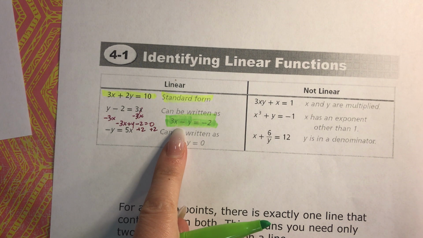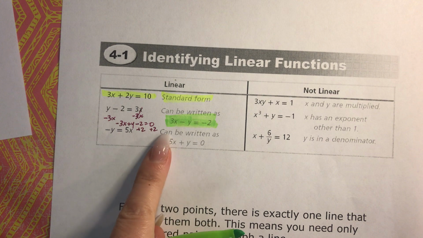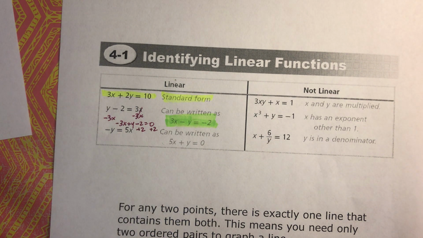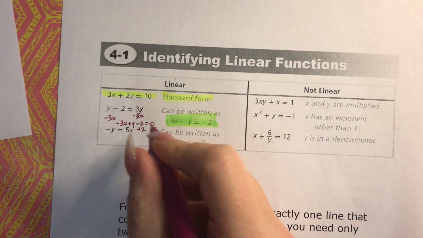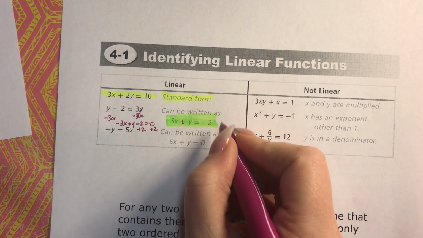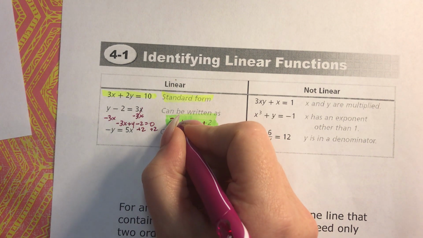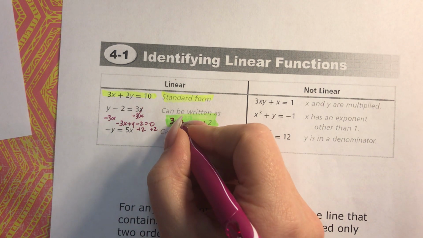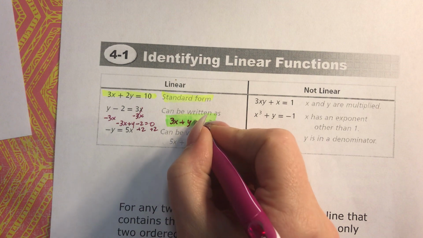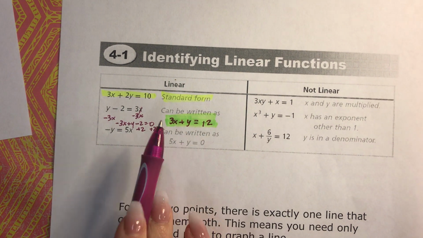Well, it wouldn't be a minus y. Oh, what did they do? Oh, they subtracted y from both sides. Well, they just did it a little differently. It's the same thing as ours. Ours is negative 3x plus y and then plus 2. That's what we ended up with right here. So I'm just, it doesn't have a whole lot of space. So it can be written in standard form.